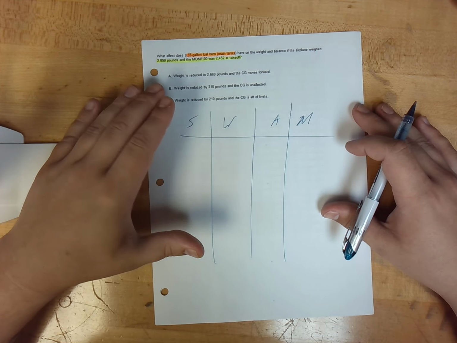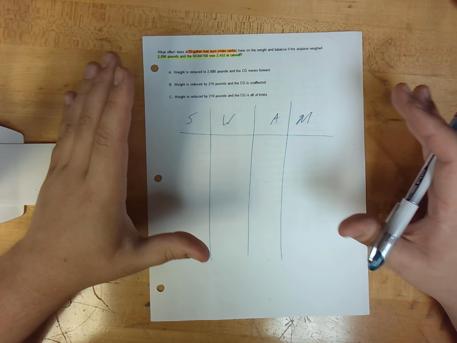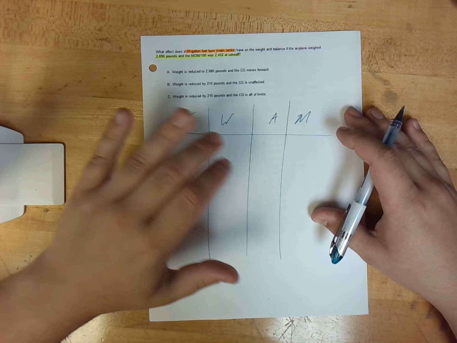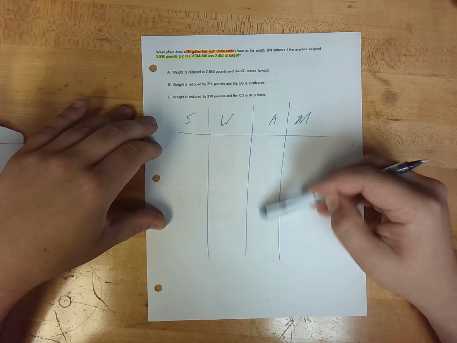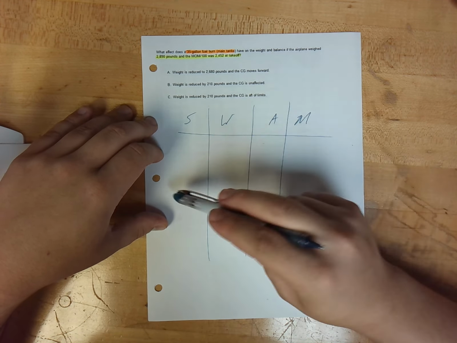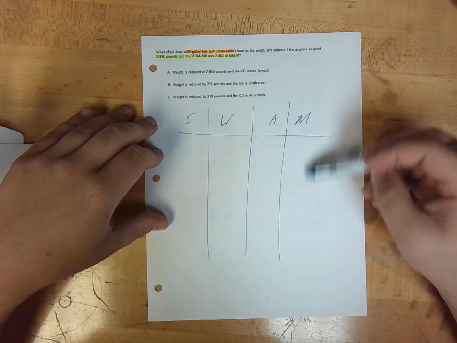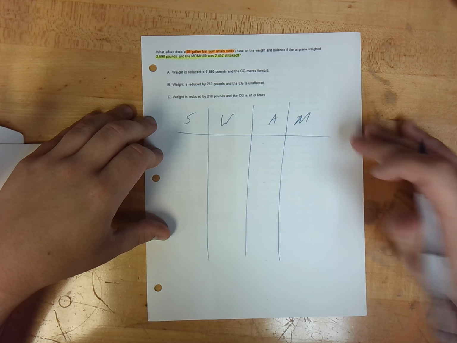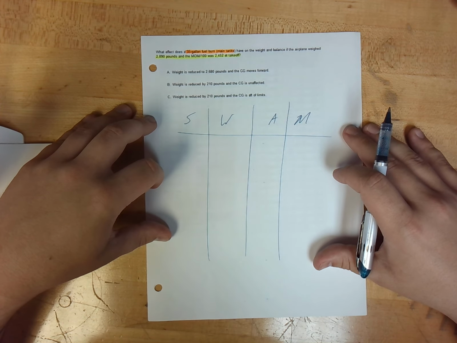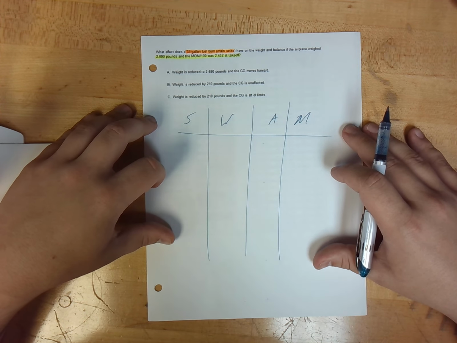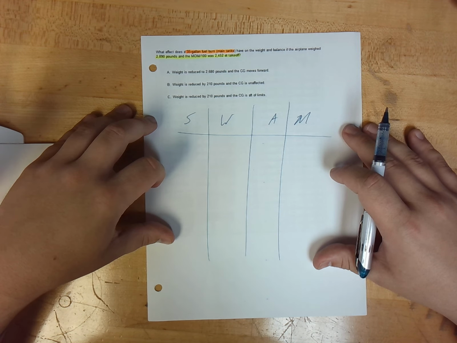If you think back to your definitions, stations are just the names of the locations, the weights that are placed at those locations, the arm or the center of gravity of each of those named stations, and then moment is a representation of torque. So our rotational force that those weights exert on the aircraft.